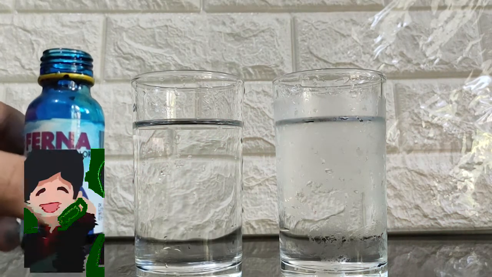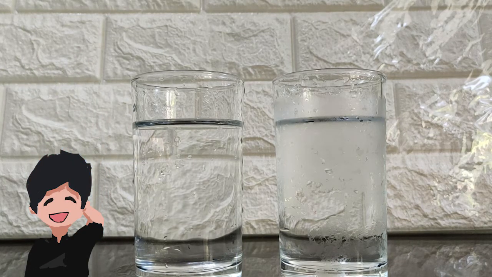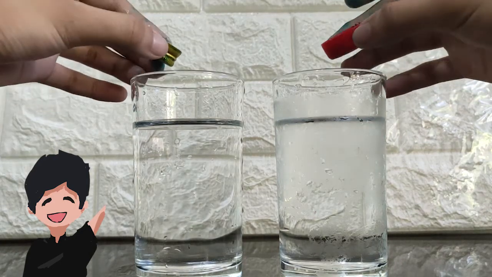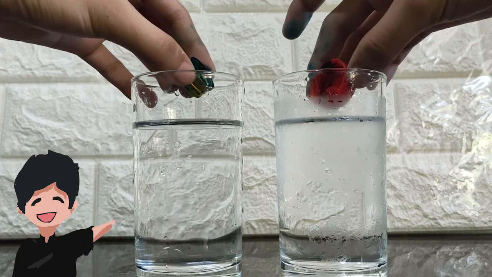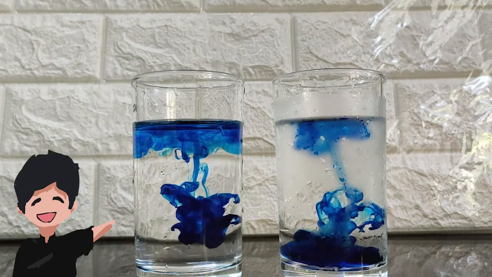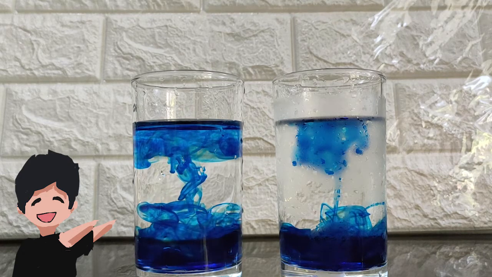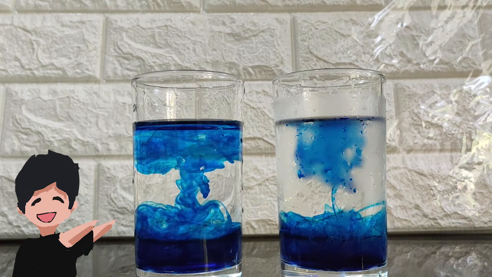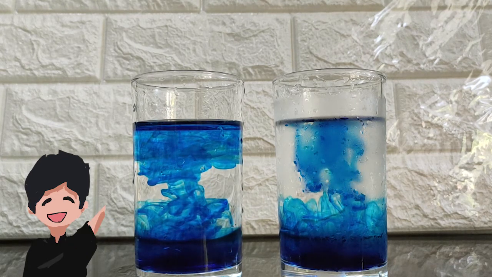Hello everyone, this is my diffusion experiment, and the materials I use for this experiment are food coloring and two glasses of equal amounts of water, one cold and one warm. And this is the part when I put the food coloring in the water, and I accidentally put the food coloring in the colder water first, but if you can see in the video, the food coloring in the warm water is now catching up with the cold water.